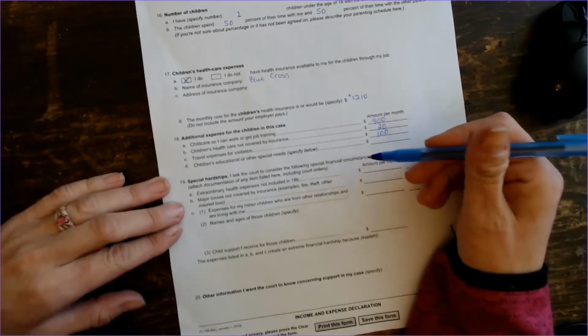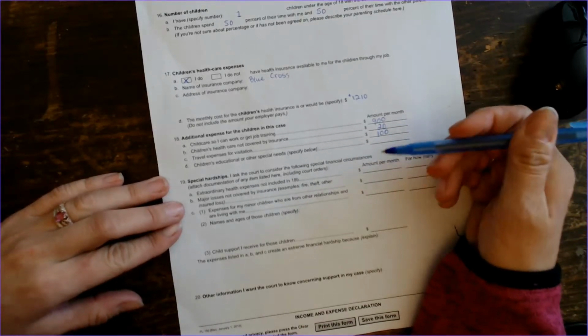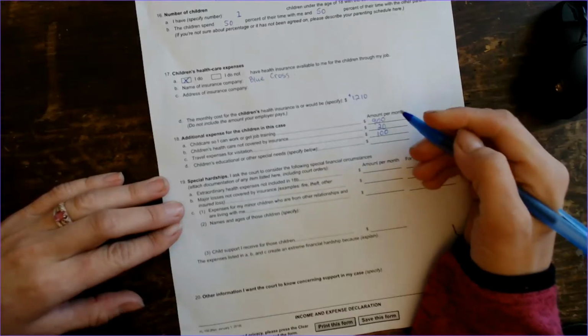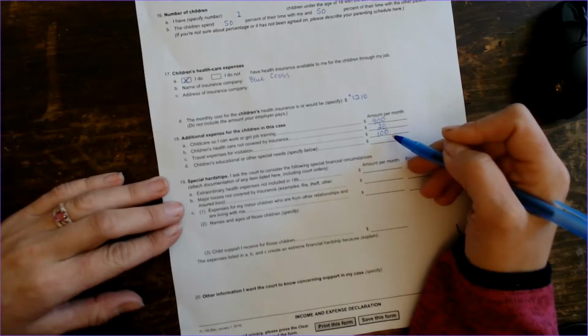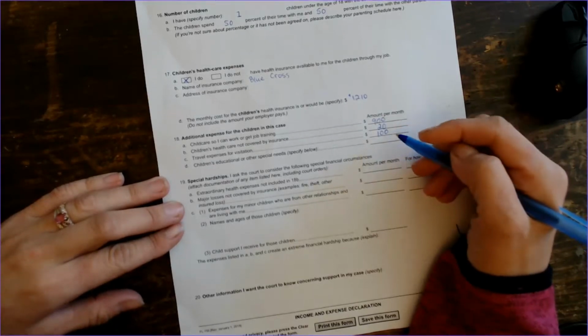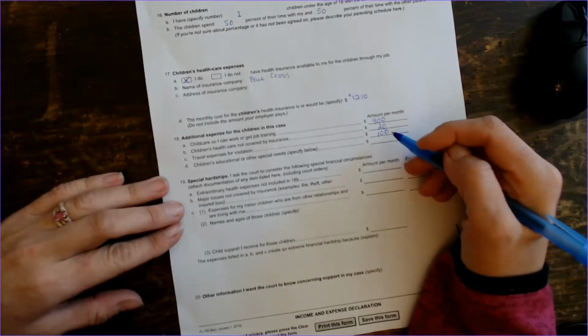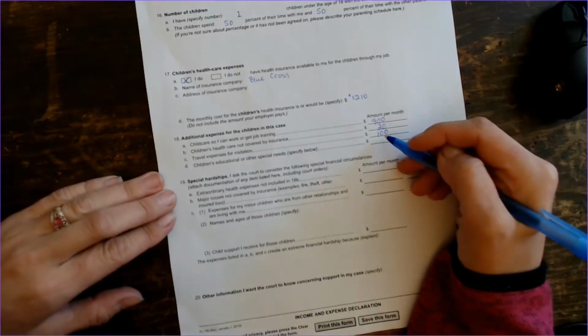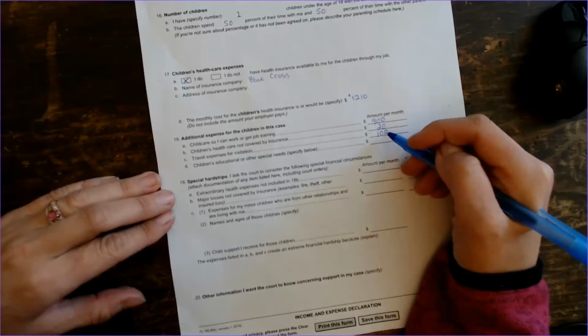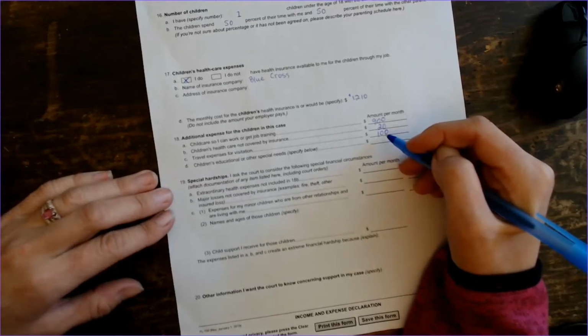Other courts want to know, how many miles is it? How many miles per gallon does your vehicle get? What does gas typically cost in your area? So obviously, the more accurate you can be with this information, the better. I recommend having receipts and supplying them. Another thing is, DCSS may not plug this information into your calculation if you don't supply them with receipts.